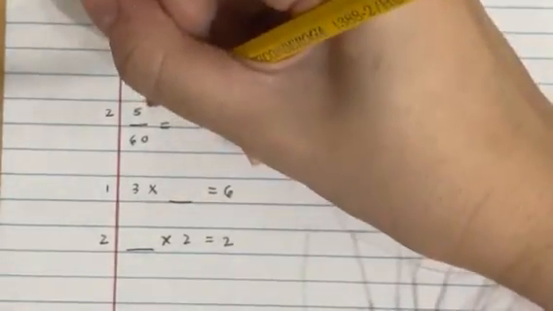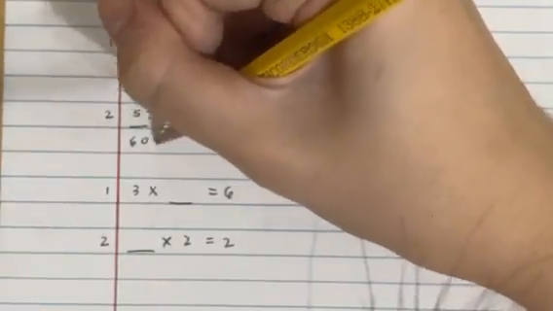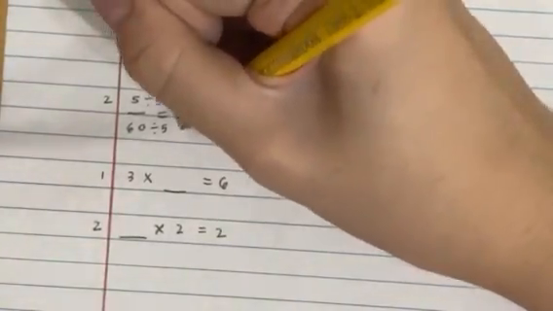Now for the second problem, it's the same thing. I chose 5 because 5 is a prime number, like I told you guys earlier. So there's only one number you can divide by, which is 5. So it would become 1 over 12.